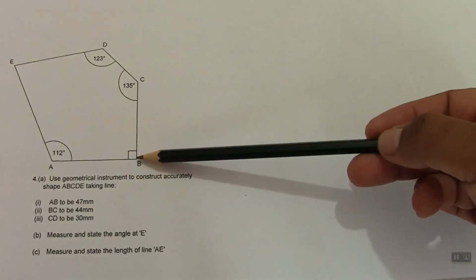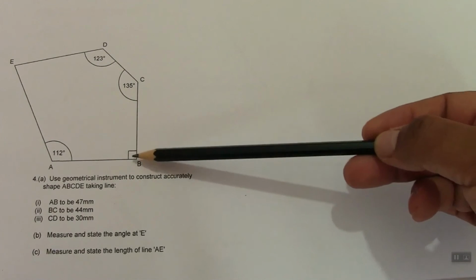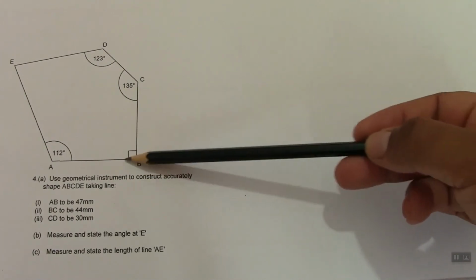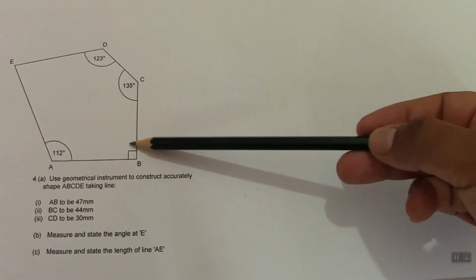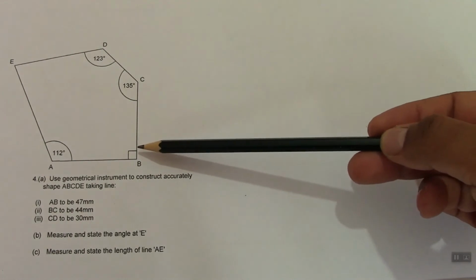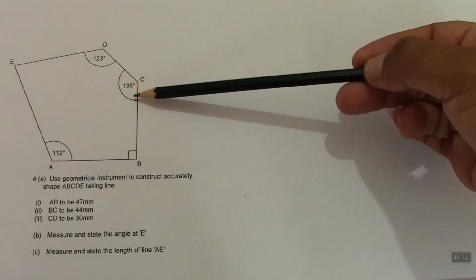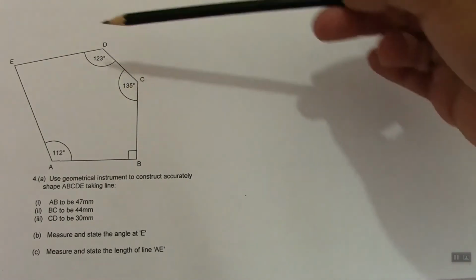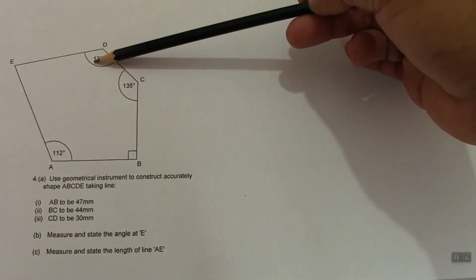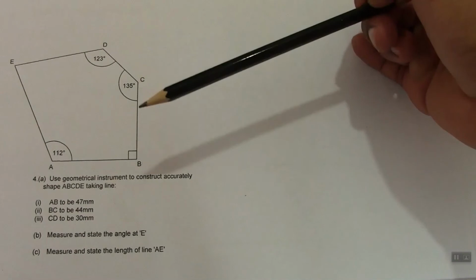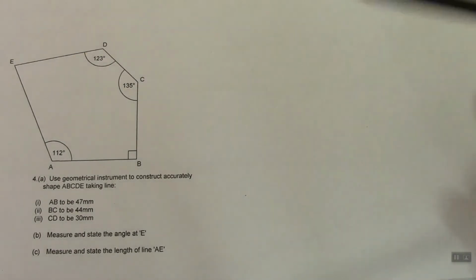Angle at B, this square means that this angle is 90 degrees, a right angle. It is a symbol which means it is 90 degrees. At C, angle is 135 degrees. And at D, 123 degrees. So we don't know angle at E.